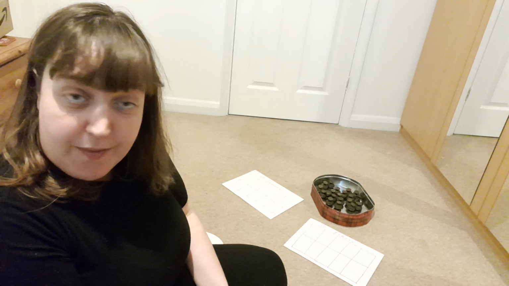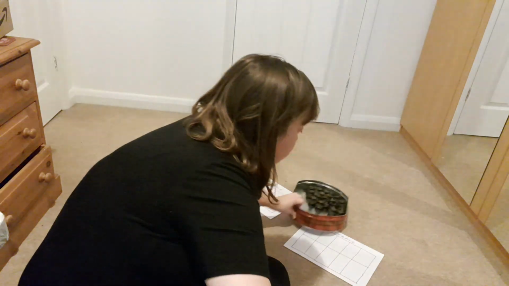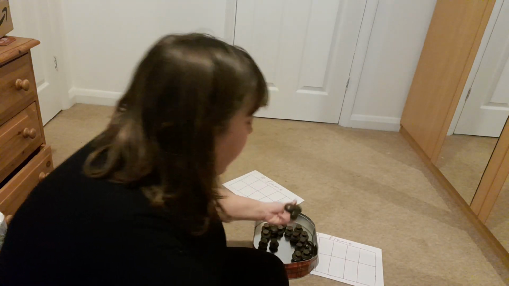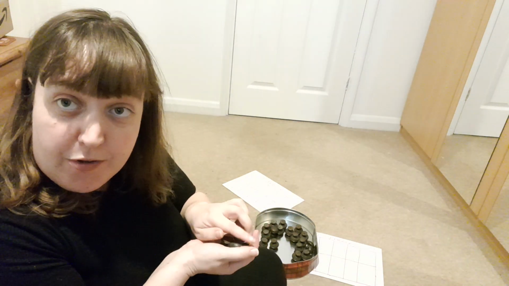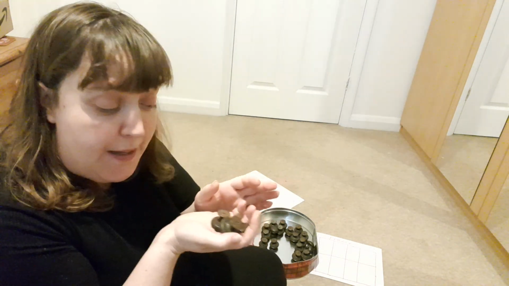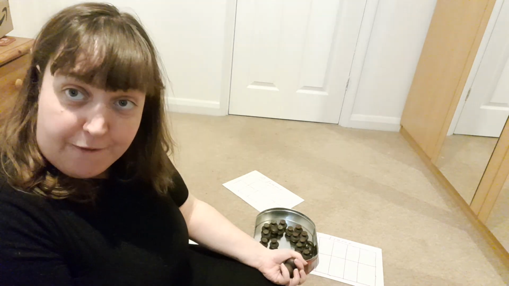Fantastic! So now you're ready, you've got your two 10 frames, and the other thing you're going to need is something that you can count, but that is big enough that you can't pick them all up at the same time. If you have two groups of 10 of them, that would be amazing. If you can't find something that you have two groups of 10 of, don't worry, you can just do it twice, but it will be a little bit more tricky.